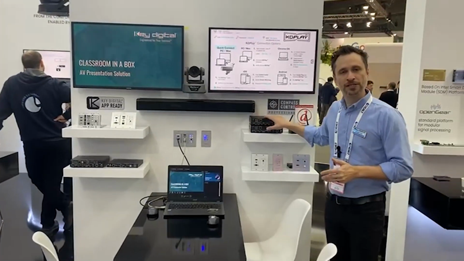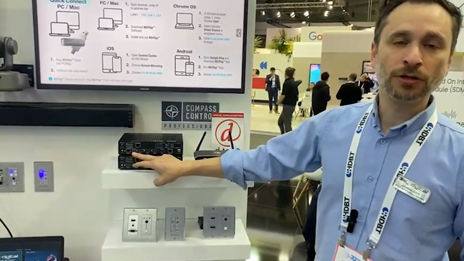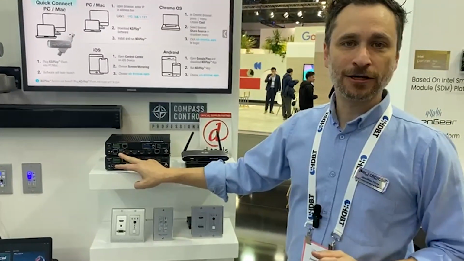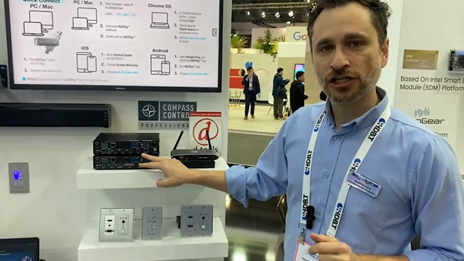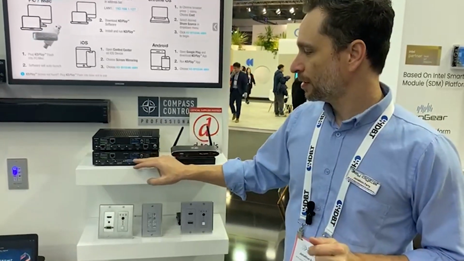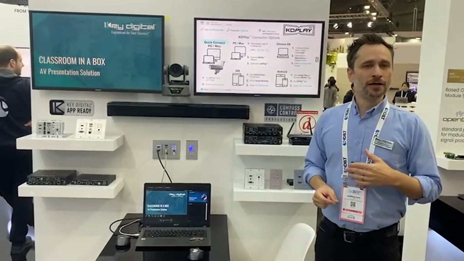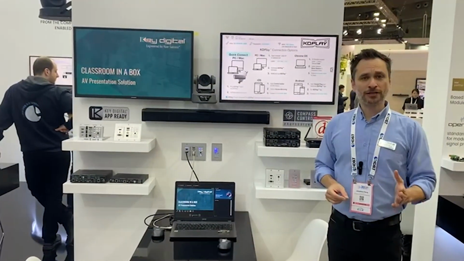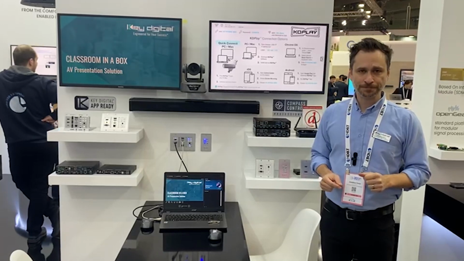feed into the presentation switcher, which allows you to connect in utilizing the AV standard HD-Base and connecting your additional HDMI video sources, DisplayPort, VGA, or again USB-C. Then we again utilize HD-Base to go to your interactive display or projector with a single cat run and a single power supply connection throughout the entire system.